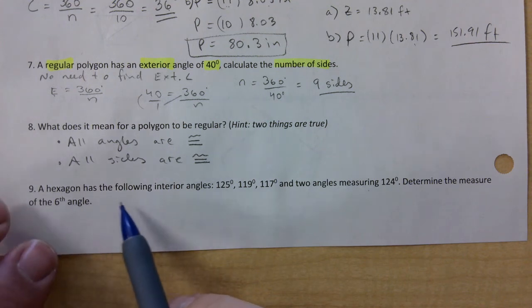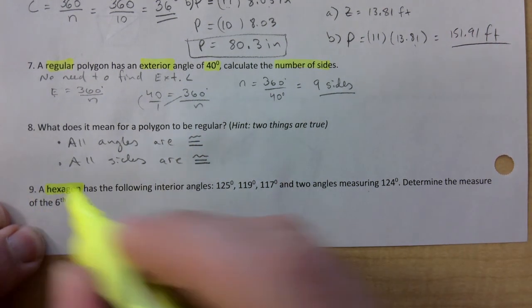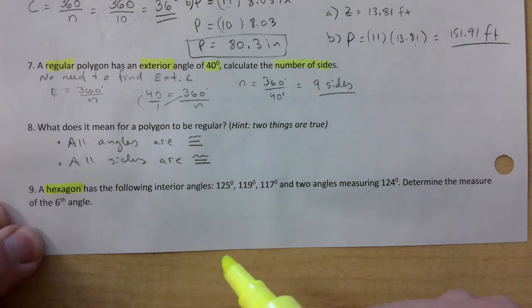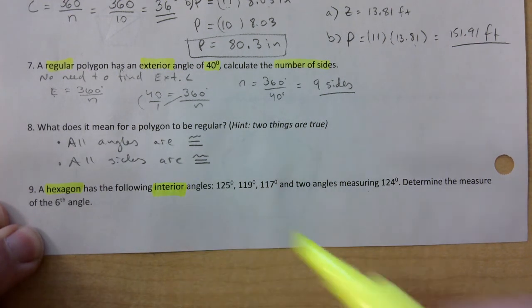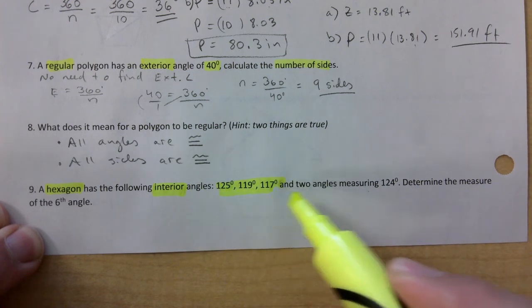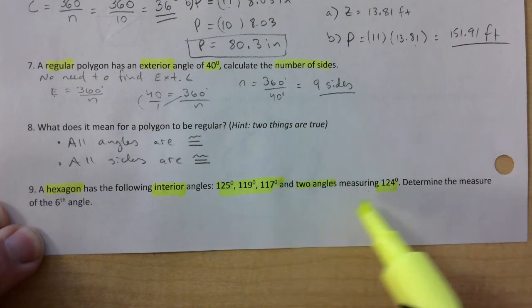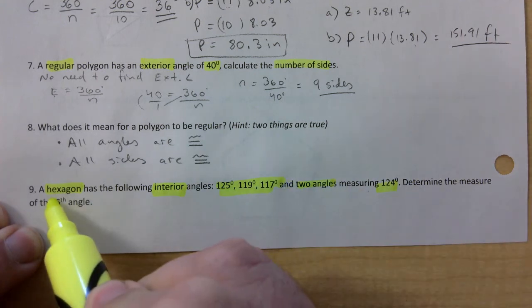A hexagon has the following interior angles. So here, this one is new, like we haven't done an example like this, but there are things that I've mentioned that should have given you some hints. First of all, this is a hexagon, so that is a 6-sided shape. We have a bunch of interior angles, and they're all here. So 1, 2, 3, 2 angles that measure 124, so that's 5 angles in total. Determine the measure of the 6th angle.